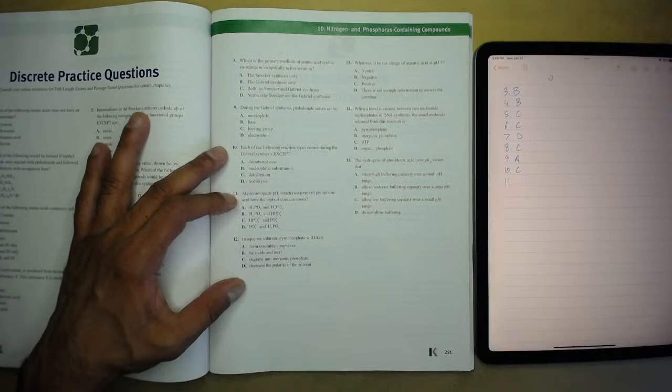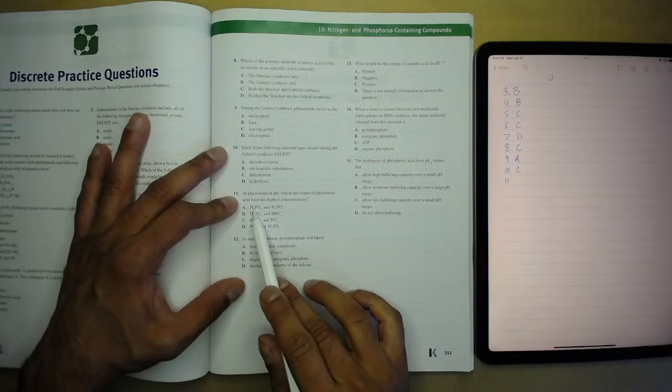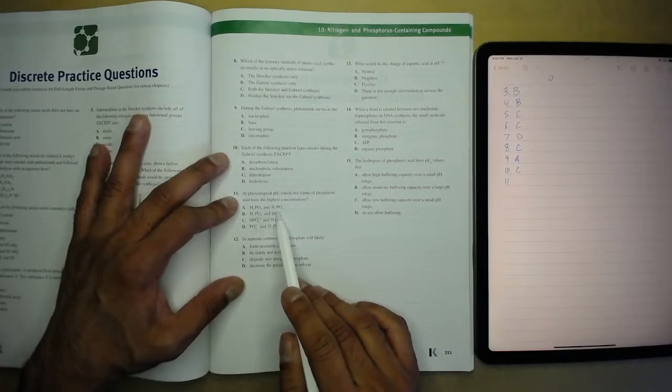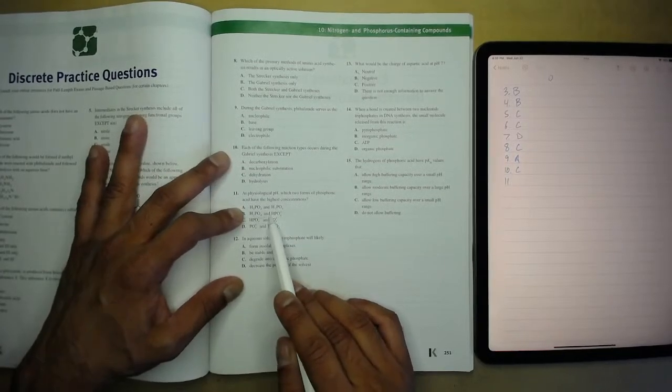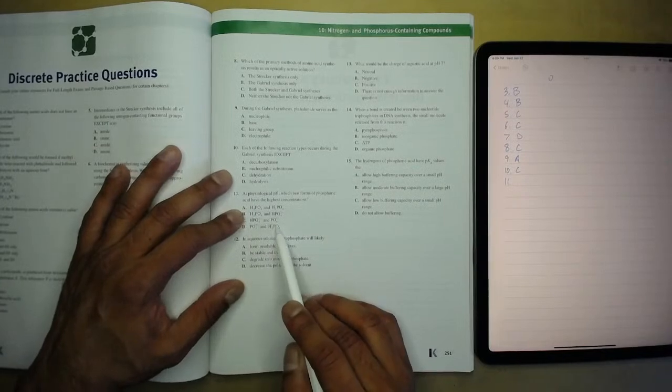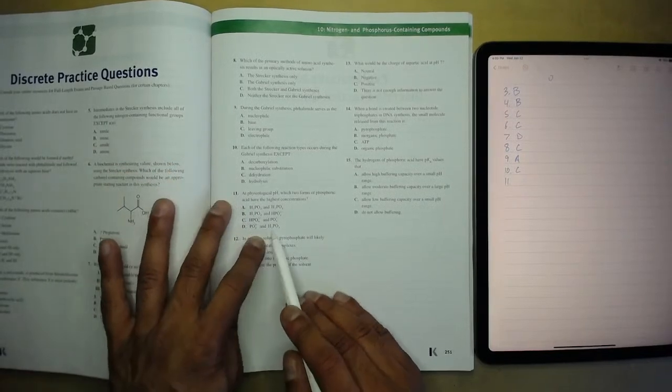11. At physiological pH, which 2 forms of phosphoric acid have the highest concentrations? H3PO4, H2PO4-, HPO4 2-, and PO4 3-.